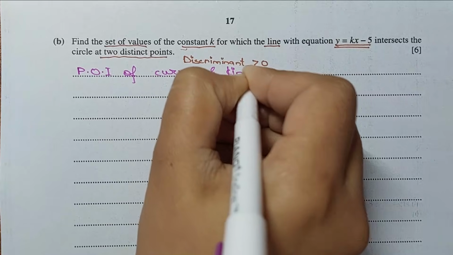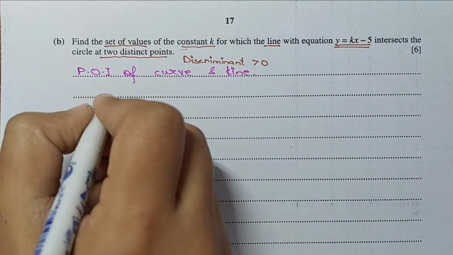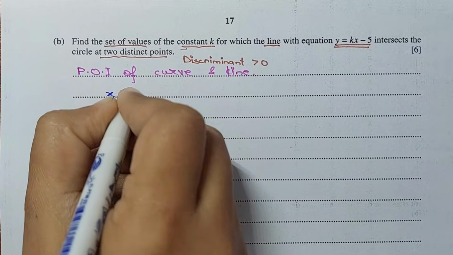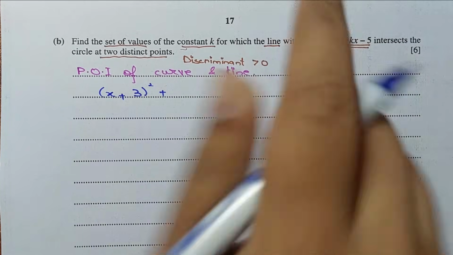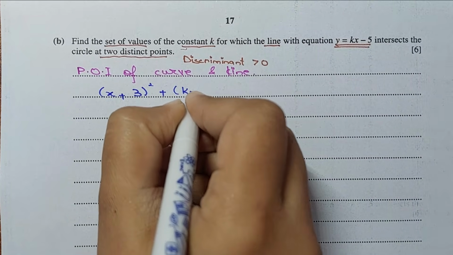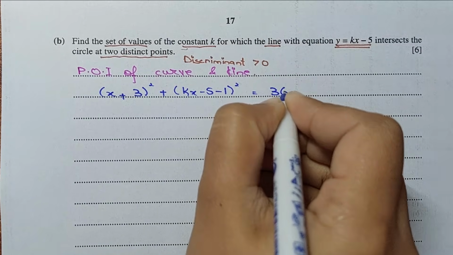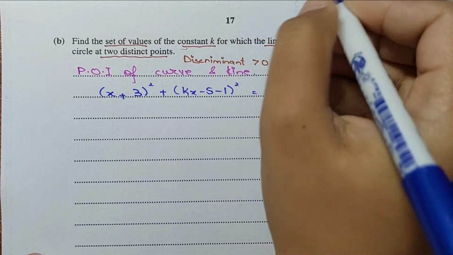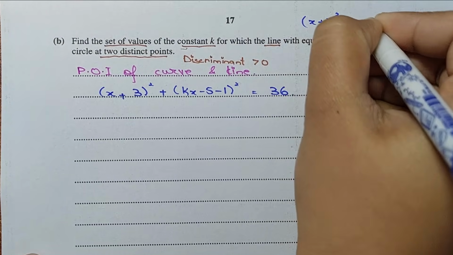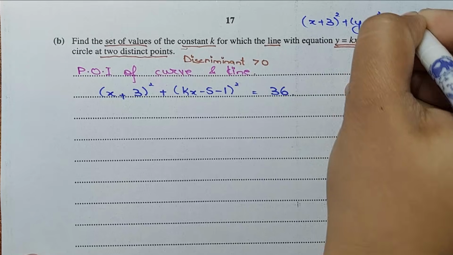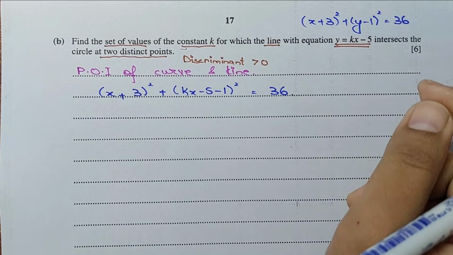The curve is a circle, right? So the equation of the circle is (x + 3)² + (y − 1)², where y is kx − 5, so (kx − 5 − 1)² = 36. This would be the equation of the circle. Let me rewrite: (x + 3)² + (y − 1)² = 36. That is the equation of the circle, and this is the equation of the line. I just substituted the y value over here, right?